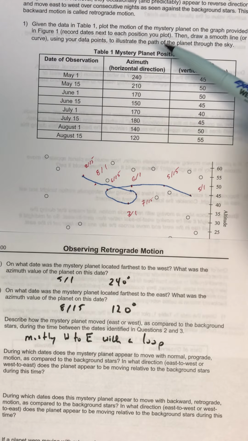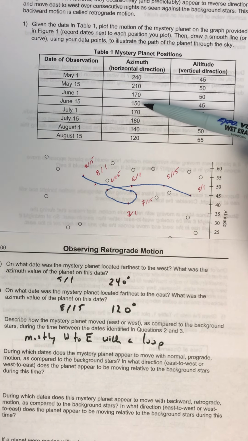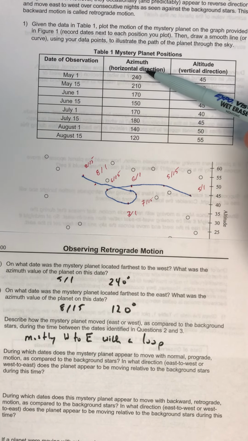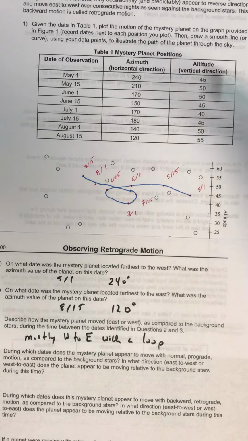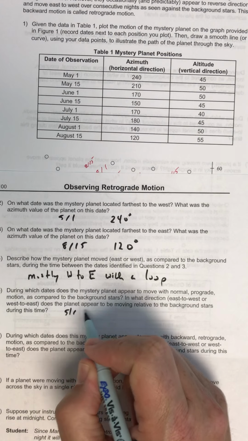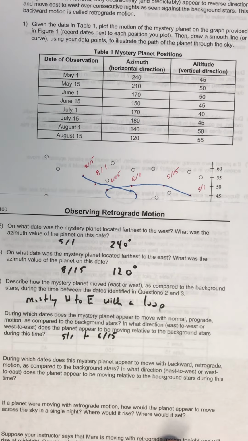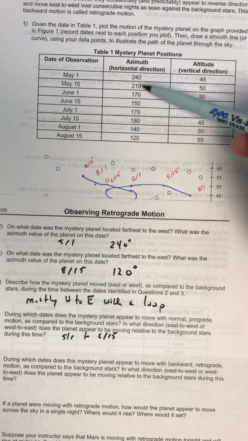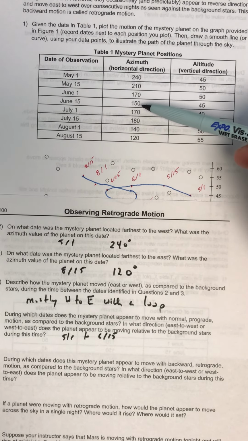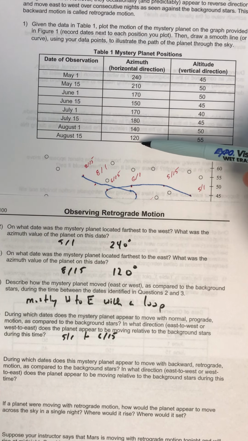So west to east is to smaller azimuth. So we've got a period from May 1st to June 15th. Then it moves to the west, and then it starts moving back to the east.